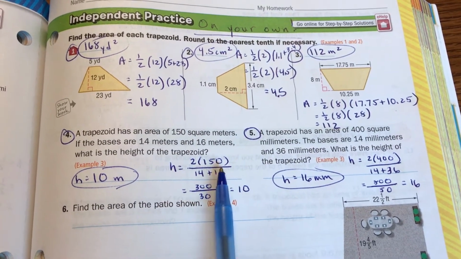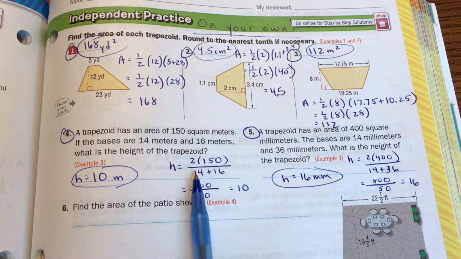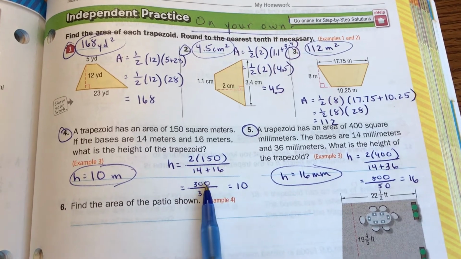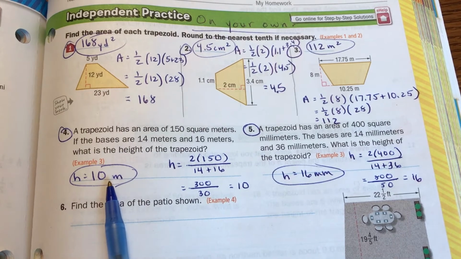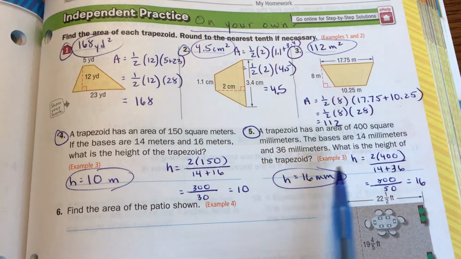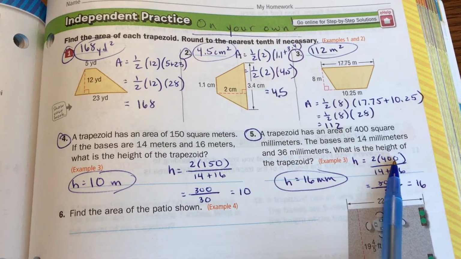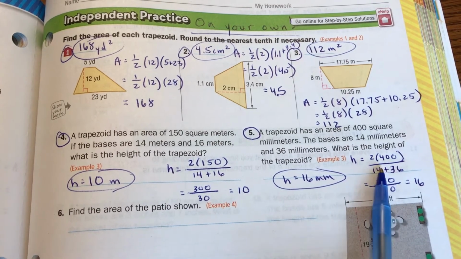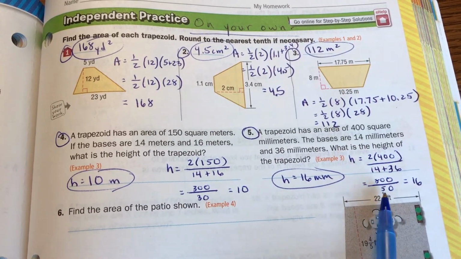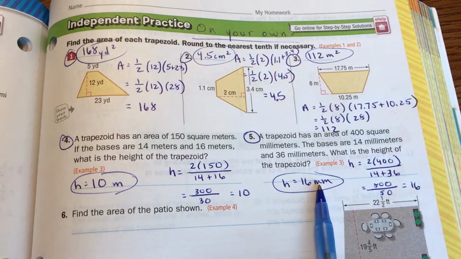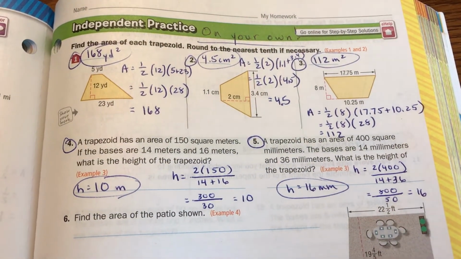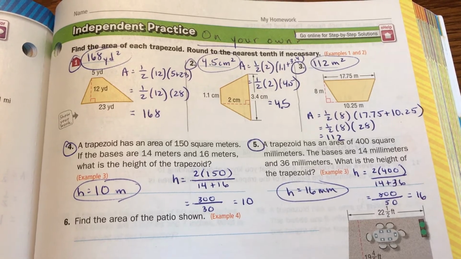Plugging in to find the height. 2 times the area divided by the sum of both bases. So 300 divided by 30 is 10. So the height is 10 meters. And number 5, 2 times the area divided by the sum of both bases is 800 divided by 50, which is 16, and that's millimeters. Last thing is the reflection. Get it ready.